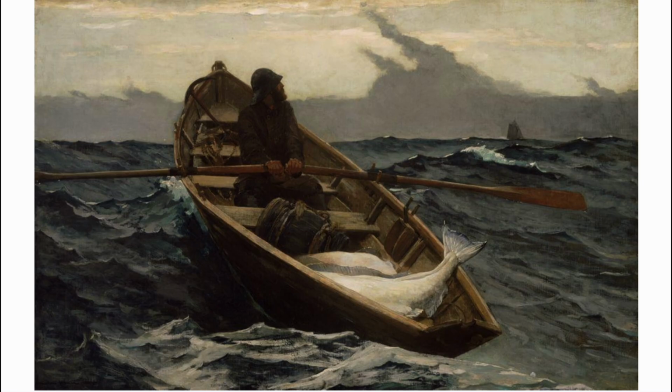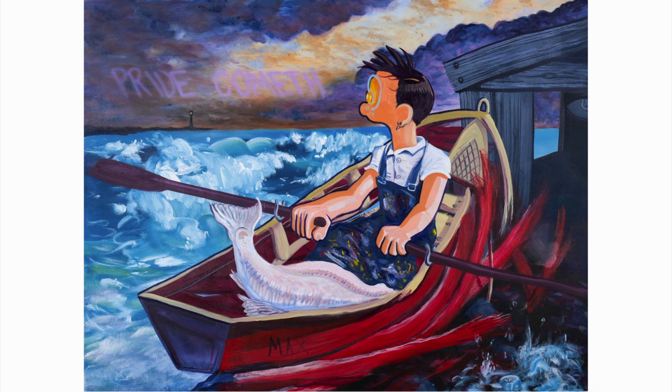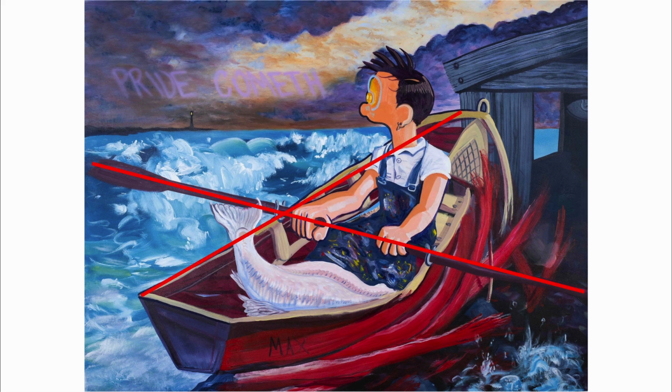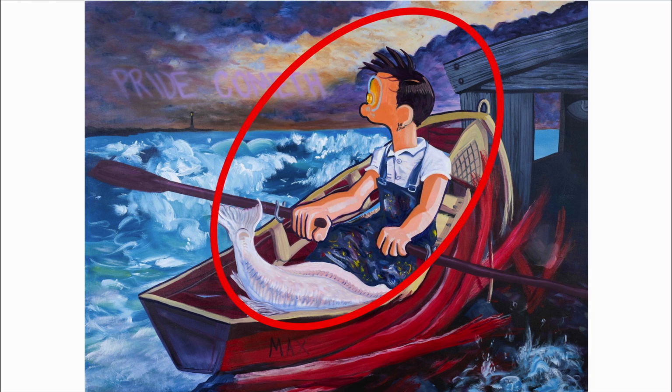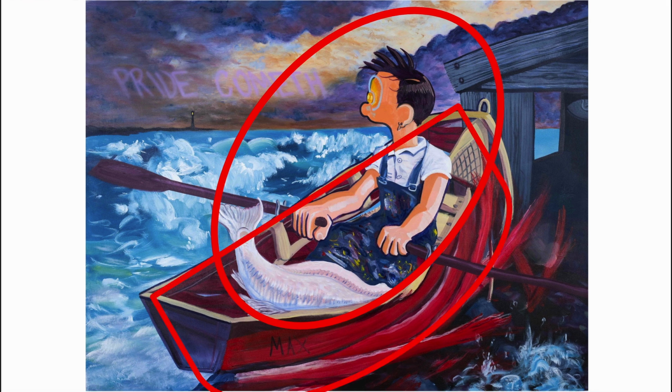I made my own version of it, where I flipped the composition. I kept the fish, but I flipped the composition and I put my own avatar in the space and put my own visual thumbprint on it. So in here, we can see I used the X and the diagonal that Winslow Homer used. I also used the implied curve of the boat and of the sky and of the clouds to move the viewer's eye around.